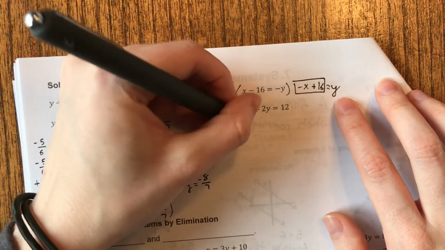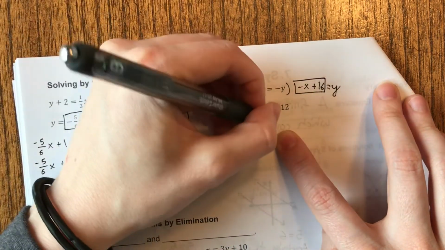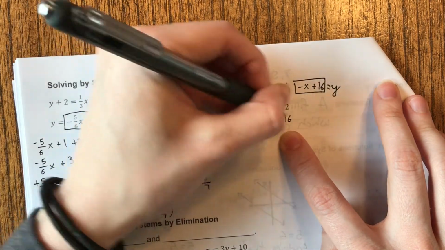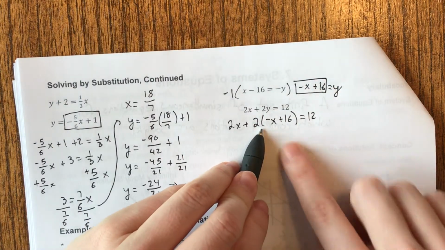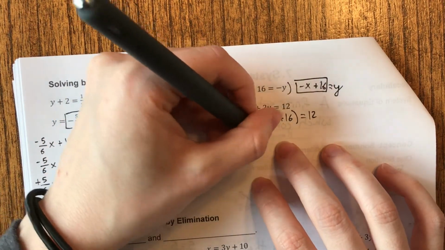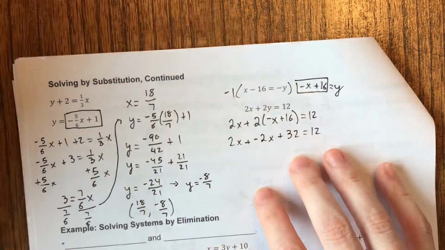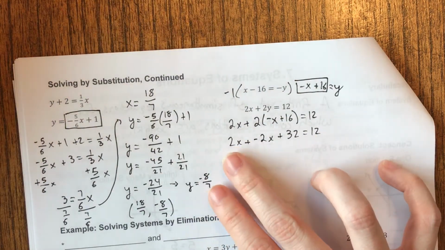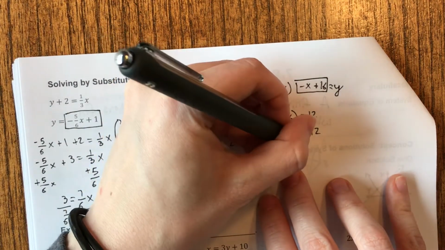So I've got 2x plus 2. Make sure you put this in parentheses. Negative x plus 16 equals 12. And now that I've got parentheses here, I have to remember to distribute. So 2x plus negative 2x plus 32 equals 12. And if I simplify this, these two cancel each other out, and I end up with 32 equals 12.